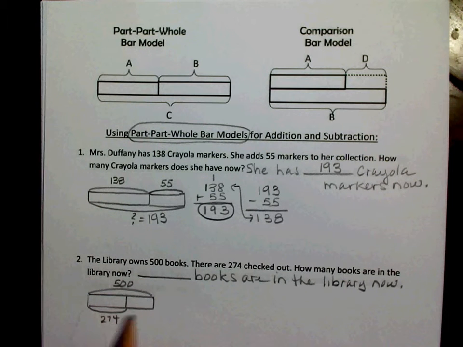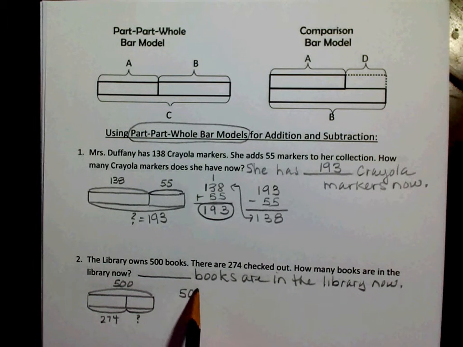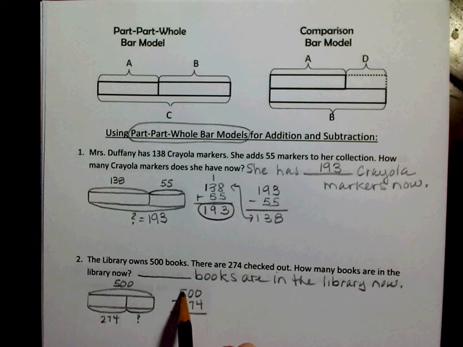And again, they're part of one set. That's why I use part-whole. And I want to find out how many books are in the library now. Well, that's all the books that are left. Again, this is the biggest piece, which I have the answer to. So how do I find one of the smaller pieces? I'm going to subtract. So I would do 500 minus 274. They would regroup into the tens place, from the tens place to the ones place. We have 6 ones, 2 tens, and 2 hundreds.